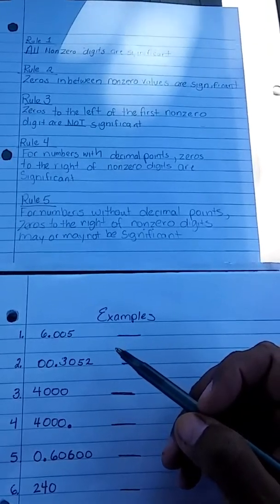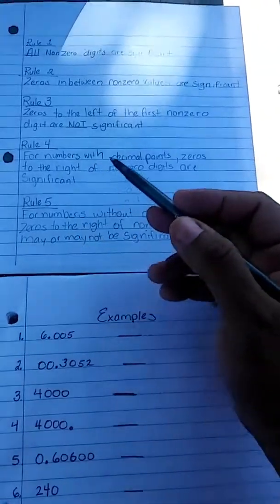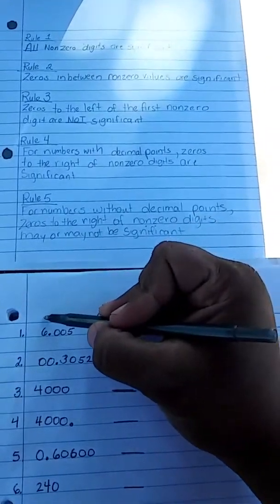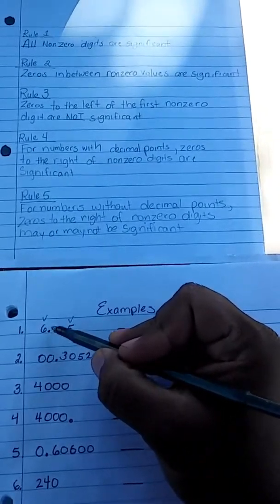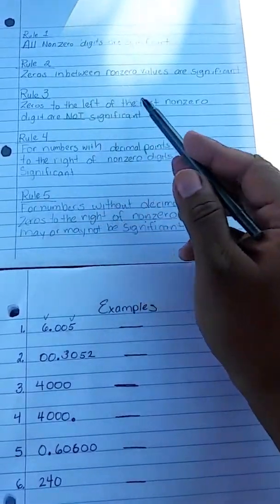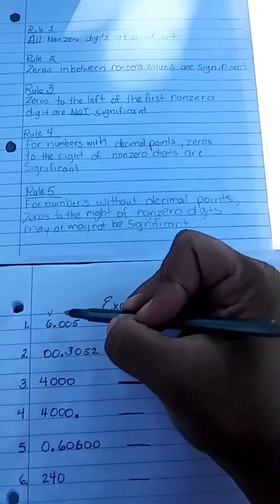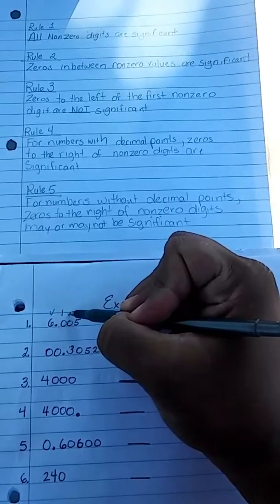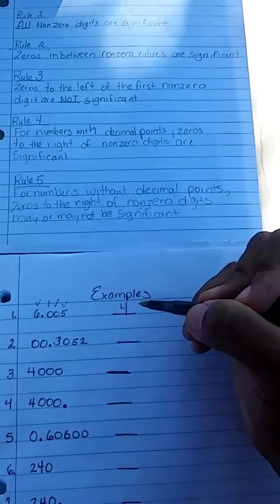What you have on the first one, 6.005, we know according to rule 1 that anything that's a non-zero is significant, so therefore the 6 and the 5 are significant. And then we look at these two zeros. Well, according to rule 2, it says zeros that are in between non-zero digits are significant, so it's the sandwich rule that I spoke about, so those two are significant, making it a total of 4 significant figures.